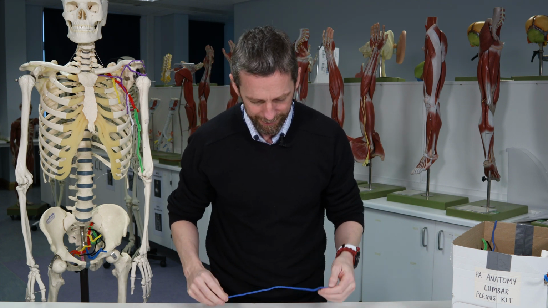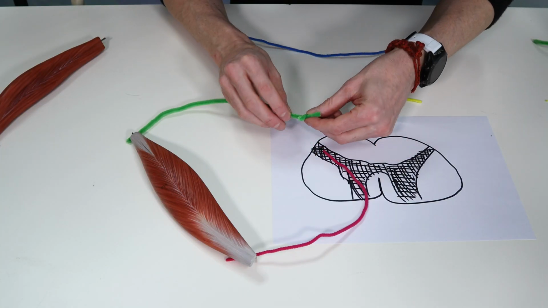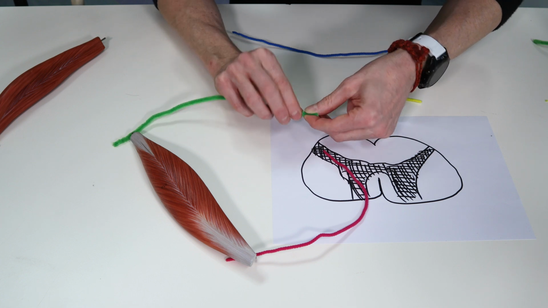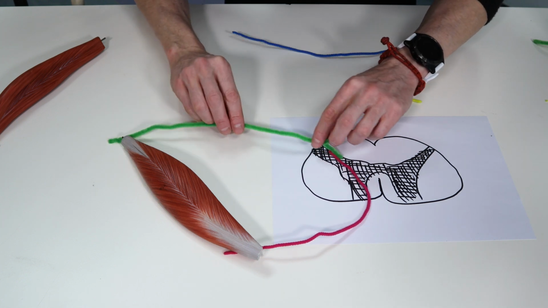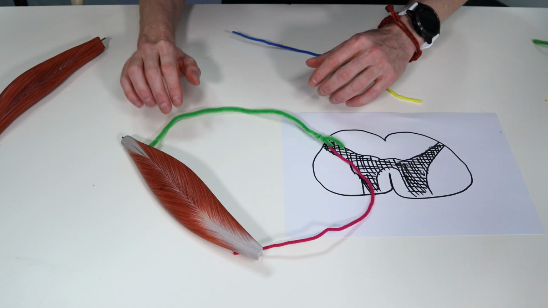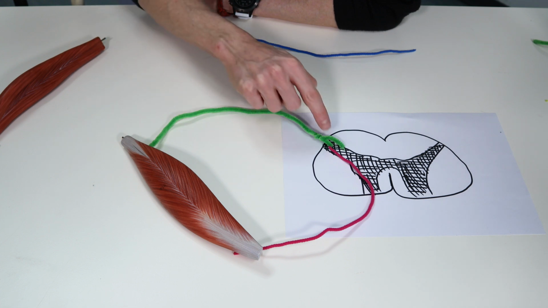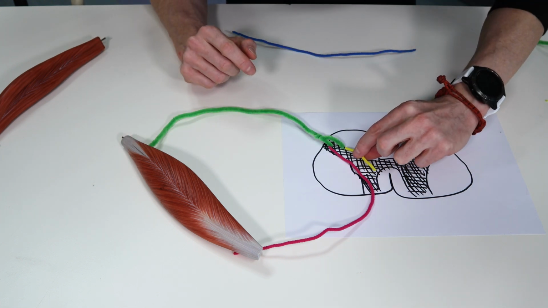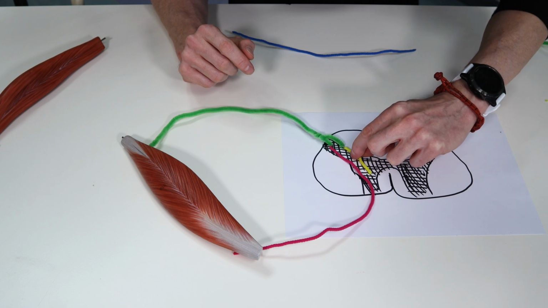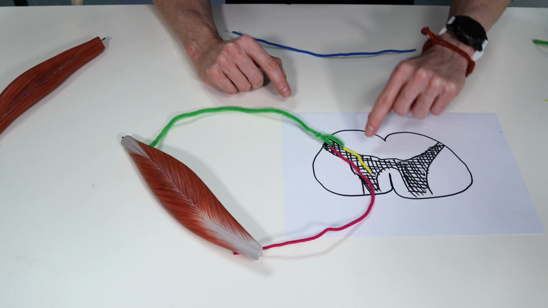Okay, let's wire this up. This is actually going to have another connection. Okay, so this sensory neuron carrying that stretch information is going to send off a second process that is going to synapse with what gets called an inhibitory interneuron.